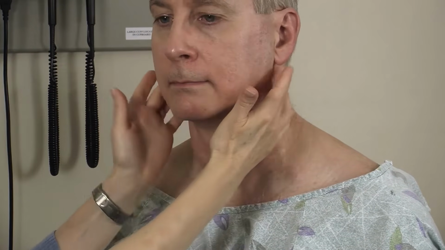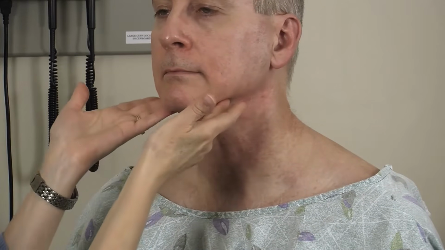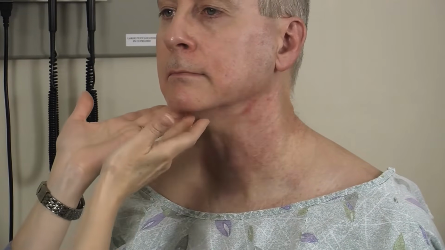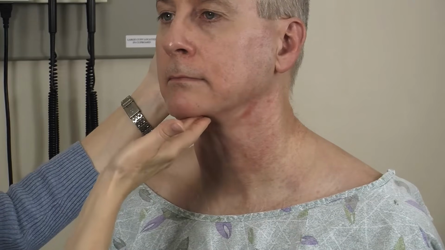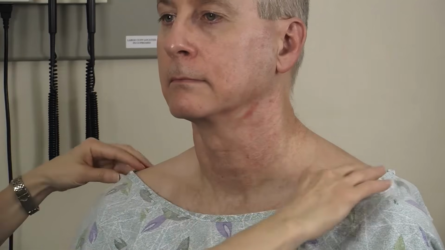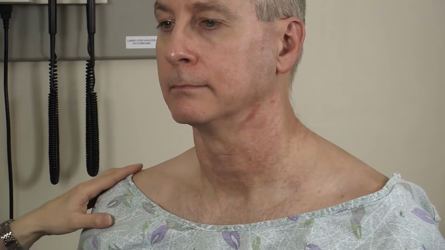As we move up to the angle of the mandible, we will evaluate for the subtonsillar nodes, and then following the angle of the mandible for the submandibular nodes, and finally just within the angle of the chin for the submental nodes. Finally, we will evaluate the supraclavicular nodes.